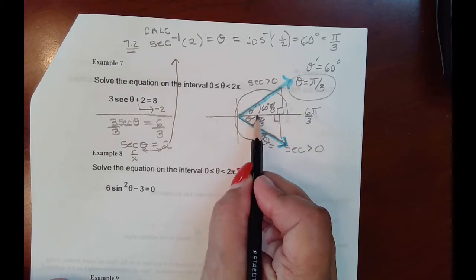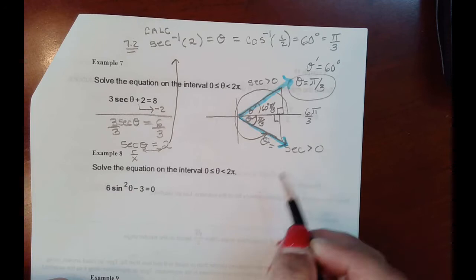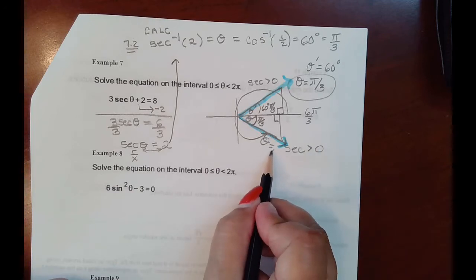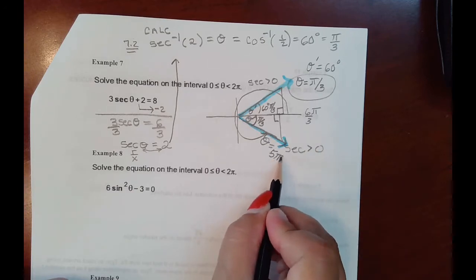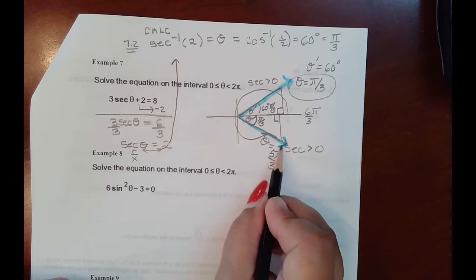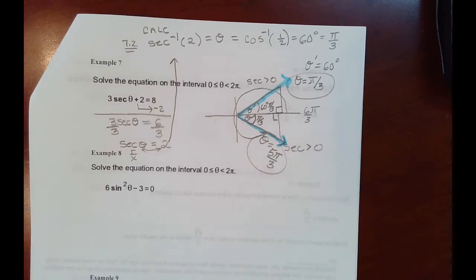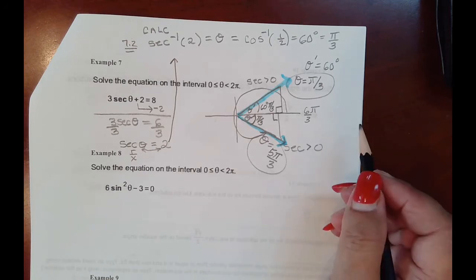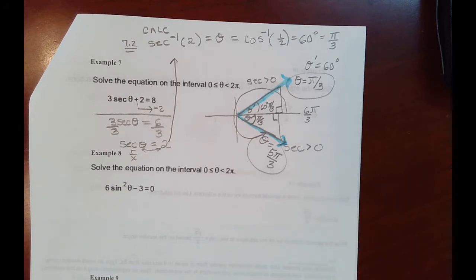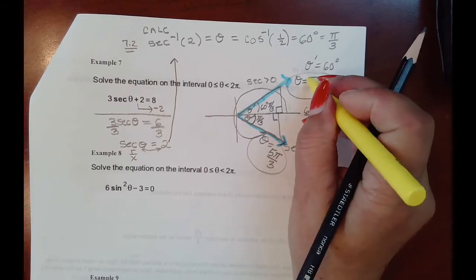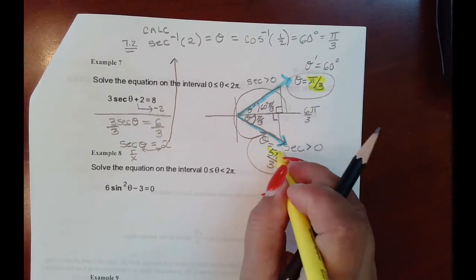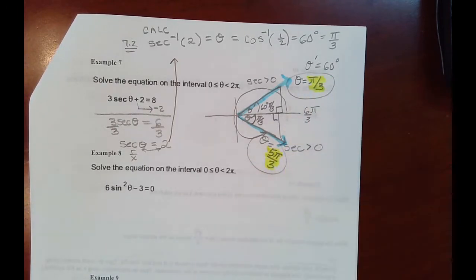This arm stopped 1/3 before it got to 6/3. Therefore, this answer, in quadrant 4, is 5/3. So we have 1/3 pi, and we have 5/3 pi for our solutions. And I'll just highlight those so you know what of all this work is the actual solution.